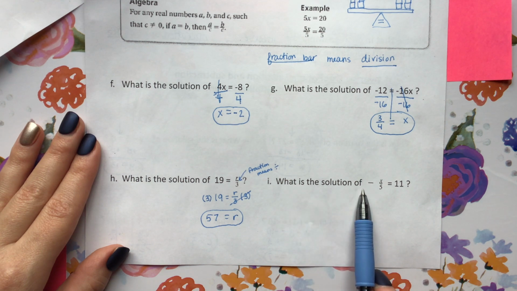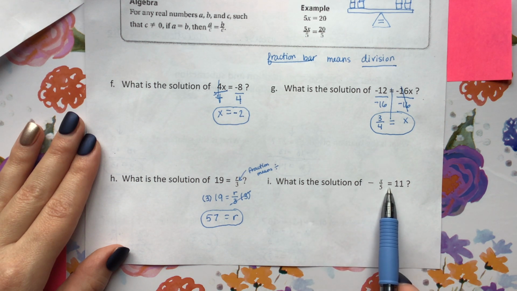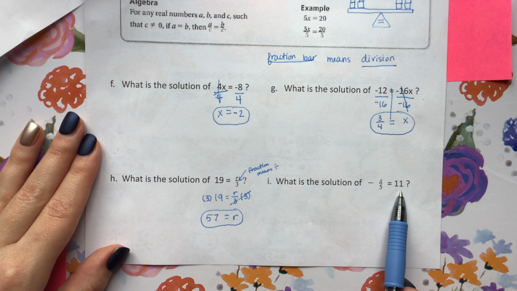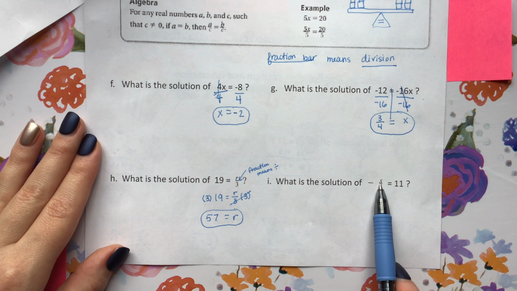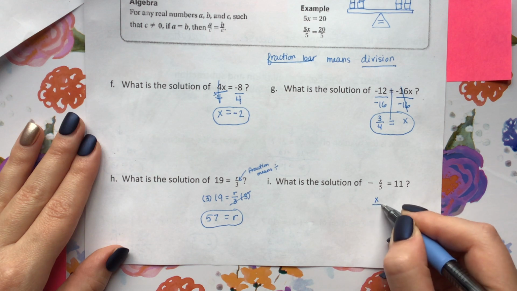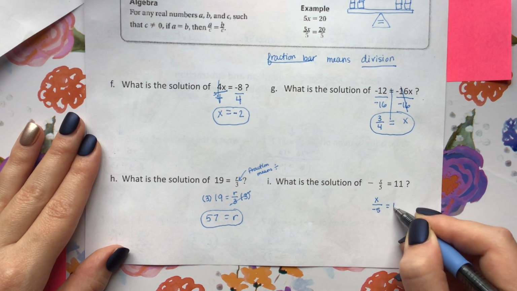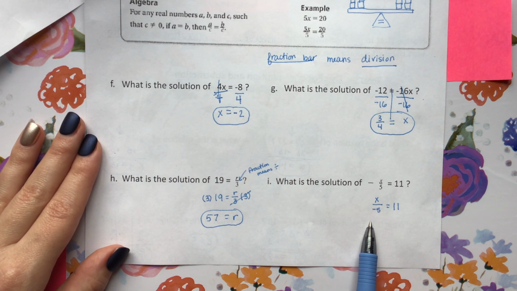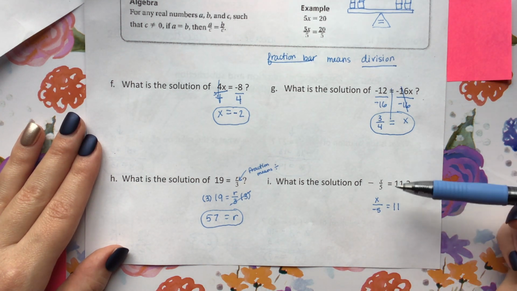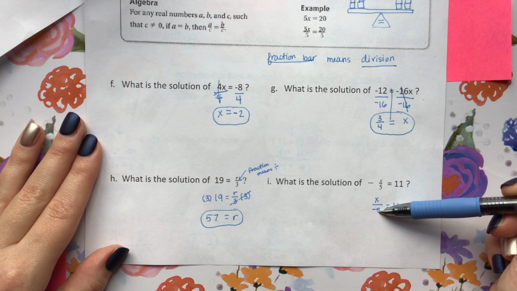On the next one it says, what is the solution of -x over 5 is equal to 11? I'm going to rewrite this. When you have a negative number in front of a fraction, you can attach it to the top or bottom. It really doesn't matter. It's the same thing. So I'm going to rewrite this as x over -5 is equal to 11. This is the same exact thing as this one. I'm just writing it a little bit differently so that it's a little bit easier for us to solve and make sense of. So now I have x divided by -5.